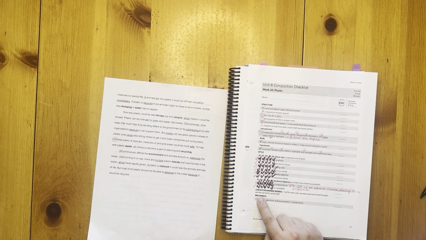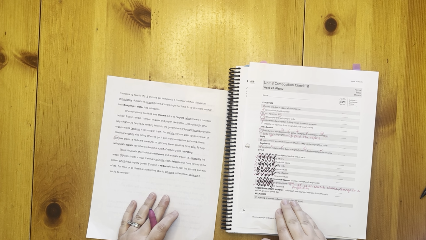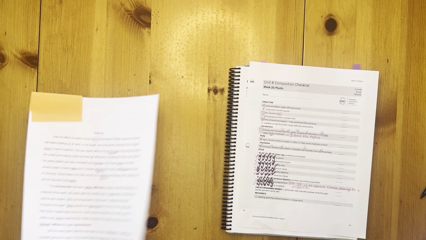Okay. So now check for banned words. Say, said, see, saw, think, thought, eat, ate, go, went, good, bad. So I'll circle these if I find these. So I start with this first set.